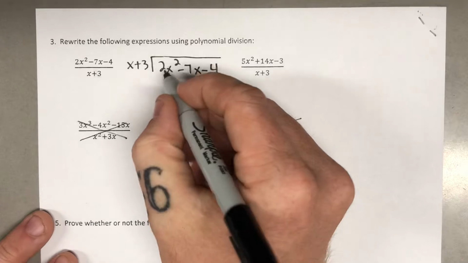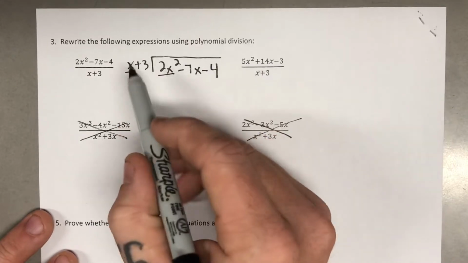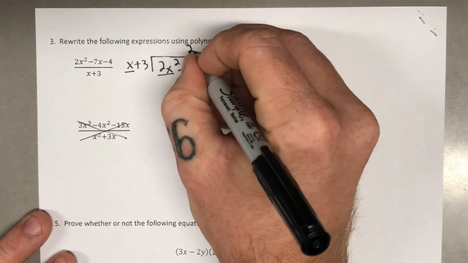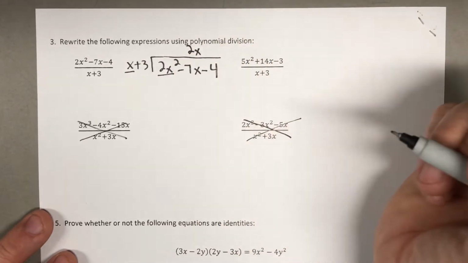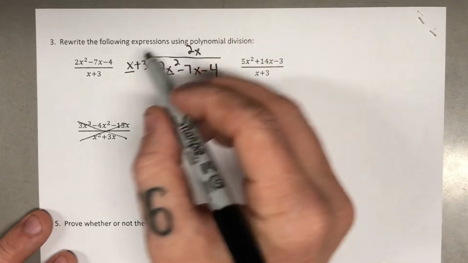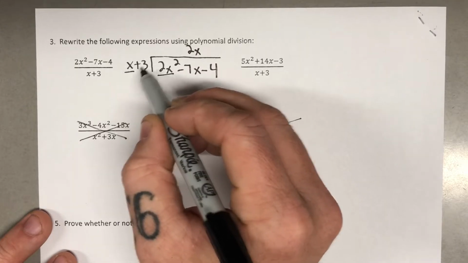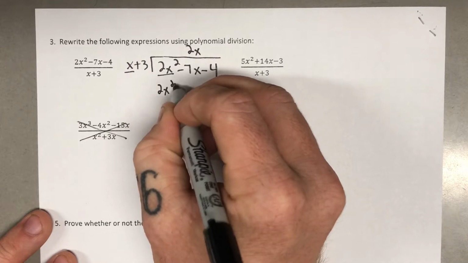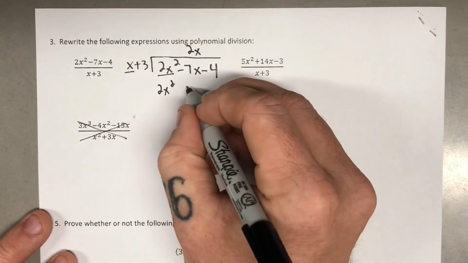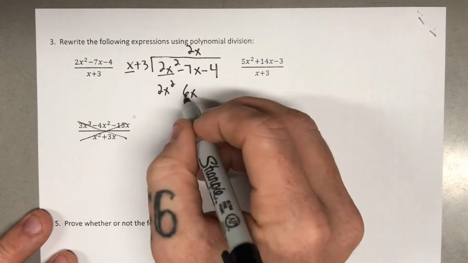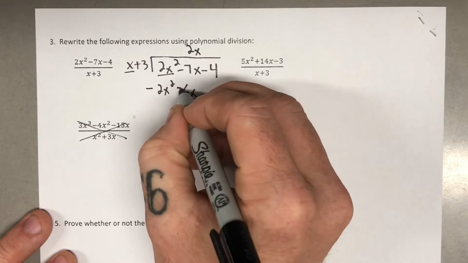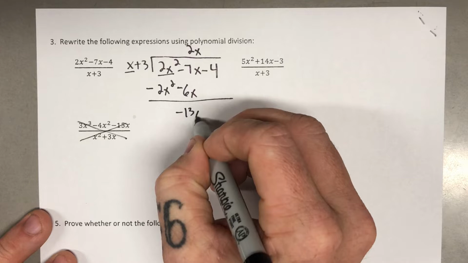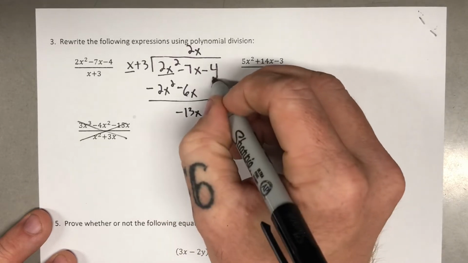Okay, so you want to start with the leading terms of each. x, how do I get from x to 2x squared? I multiply by 2x. So I line that up in the x column. And then I take that 2x and multiply it by everything in here. So 2x times x is 2x squared. 2x times 3 is a 6x. And these are both positive, so I have to come through and subtract them. That leaves me with a negative 13x minus 4, because I bring the next term down.